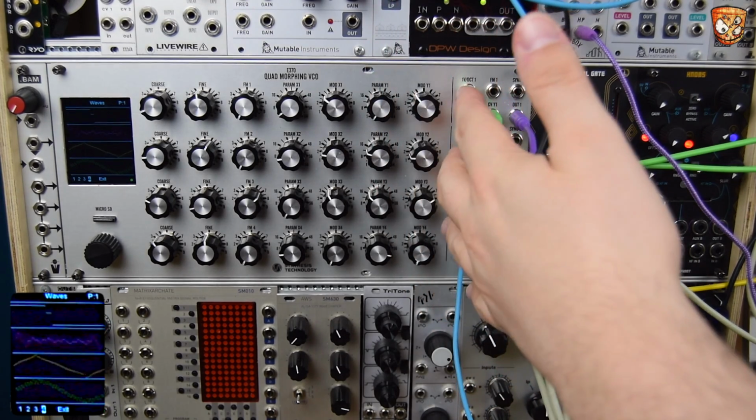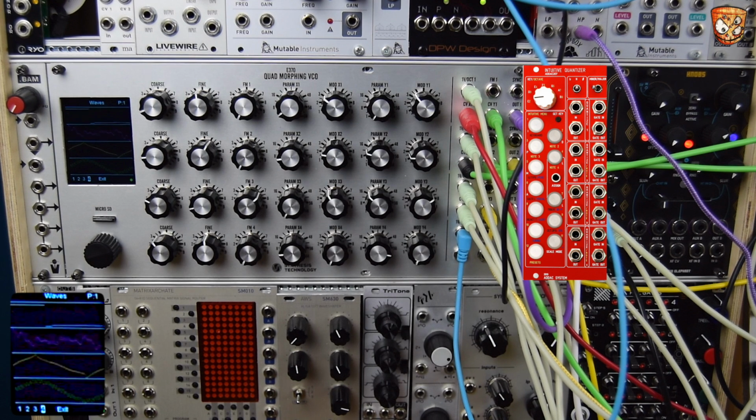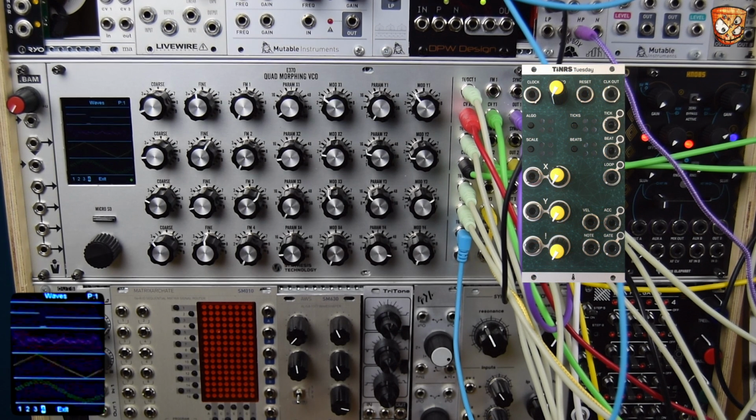I'm splitting my volt per octave from an ADAC 207 quantizer. I'll pop the modules on screen so you can see what they are, because there's no way I can get all this in shot. And I'm using Tuesday from This Is Not Rocket Science to create a melody. This is 4 bars long that I can switch between 1, 2, 3 or 4 bars in length.